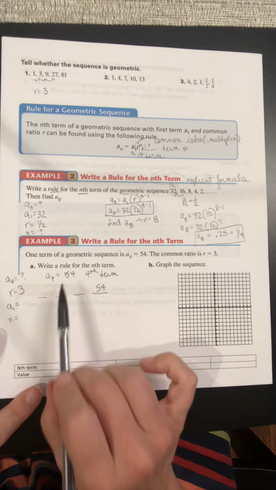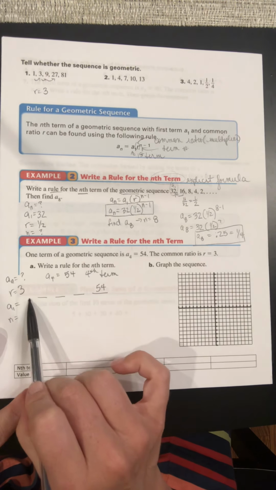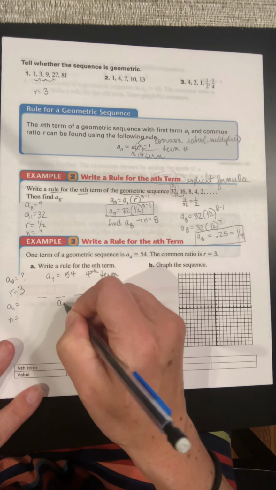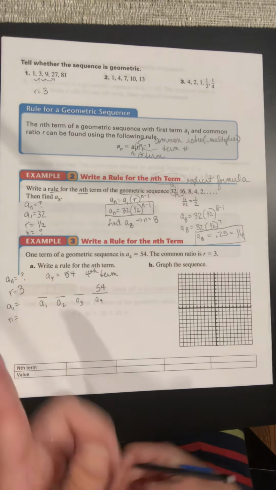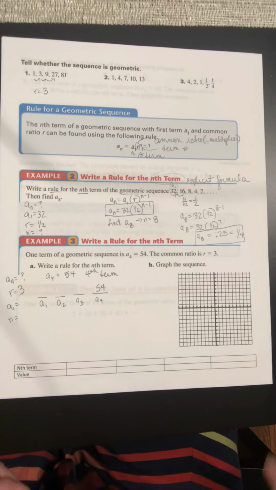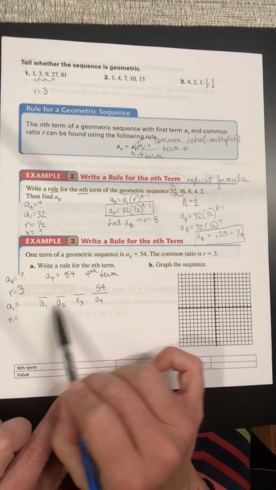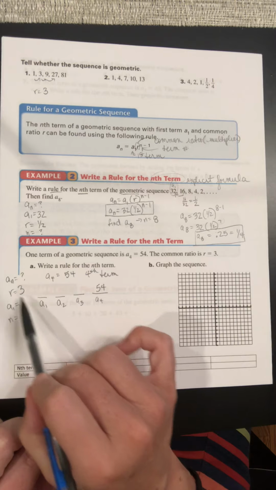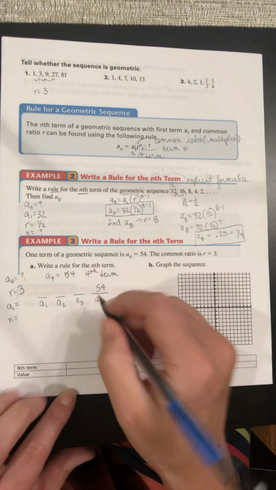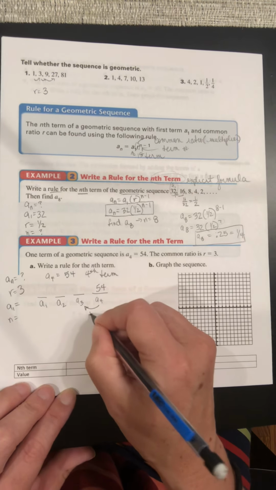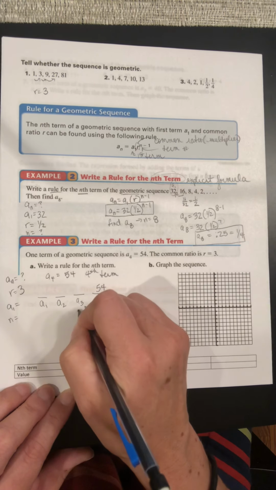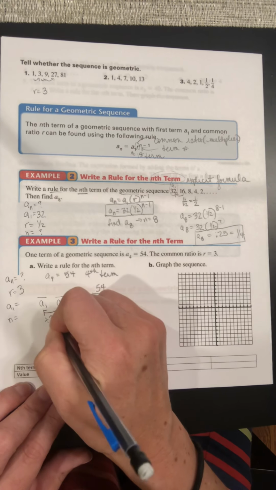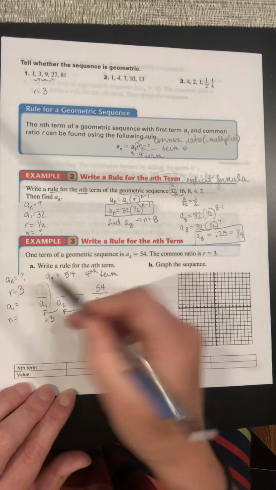Okay, so I gotta work backwards to get to A sub 1. So this is A sub 4, A sub 3, A sub 2, A sub 1. So if you remember with arithmetic, that changed by, right, addition or subtraction, and we always did the opposite. All right, so if my rule is R equals 3 and I multiply by 3 each time, what I'm gonna do here is do the opposite of multiplication, which is division. So I'm going to divide by 3 to get back to my A sub 1.